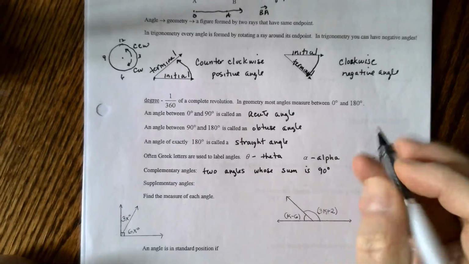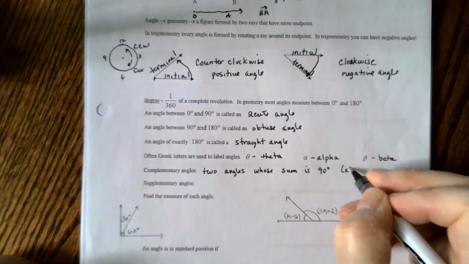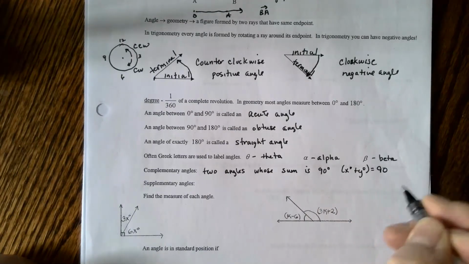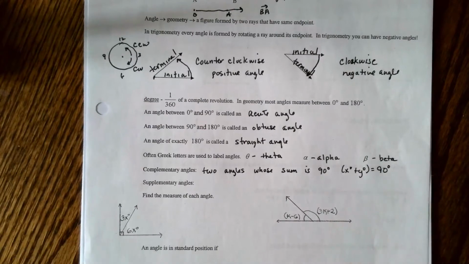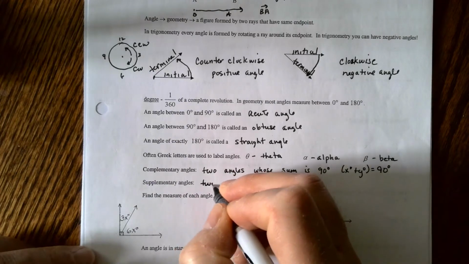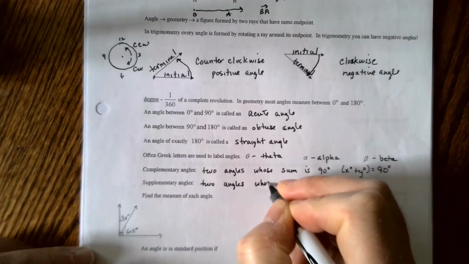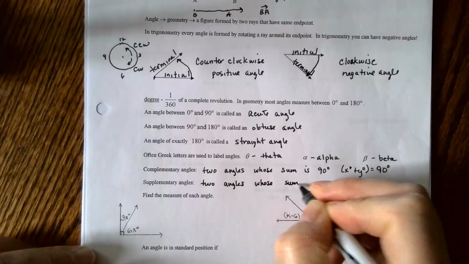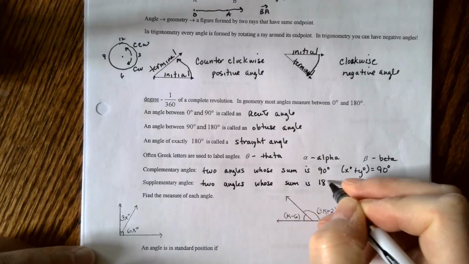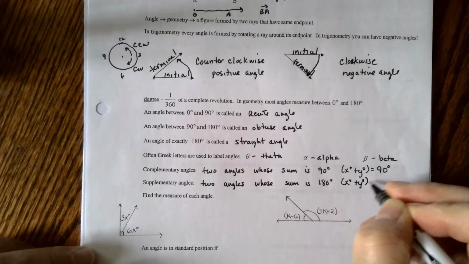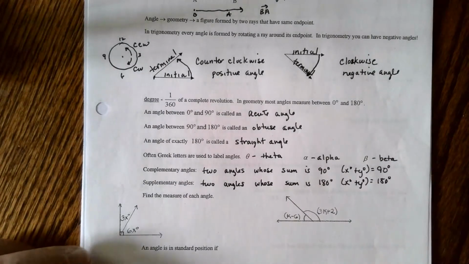So therefore, we're saying x plus y equals 90. I'm sorry if I said 180 earlier, I apologize, it's 90 degrees. Supplementary angles, on the other hand, are two angles whose sum is 180 degrees. So we go x plus y equals 180 degrees.